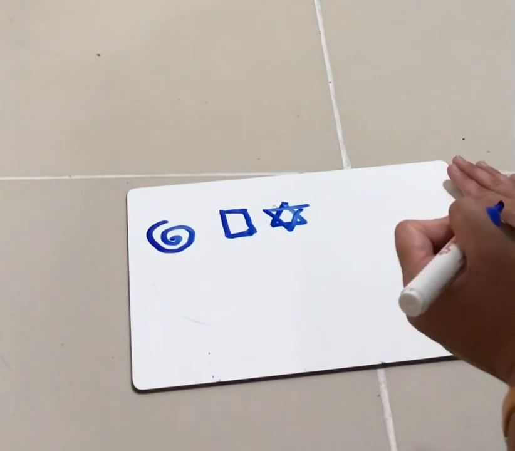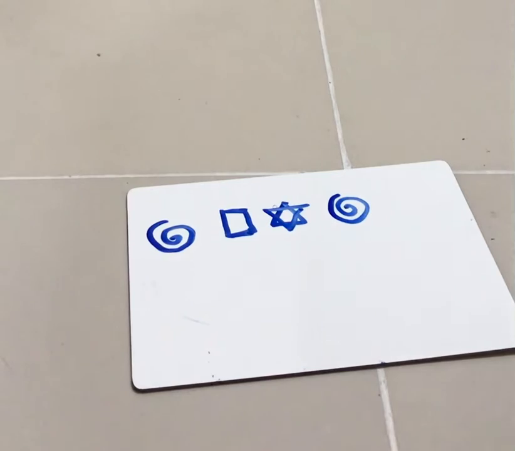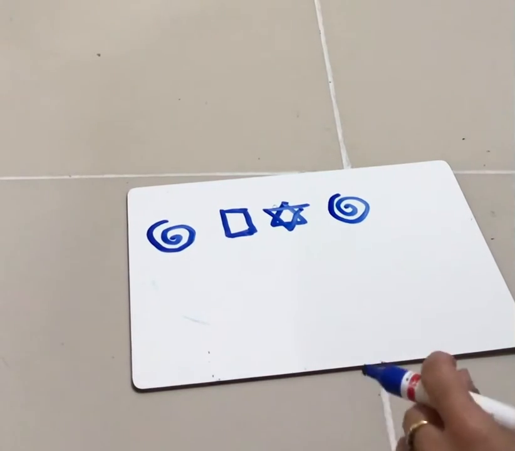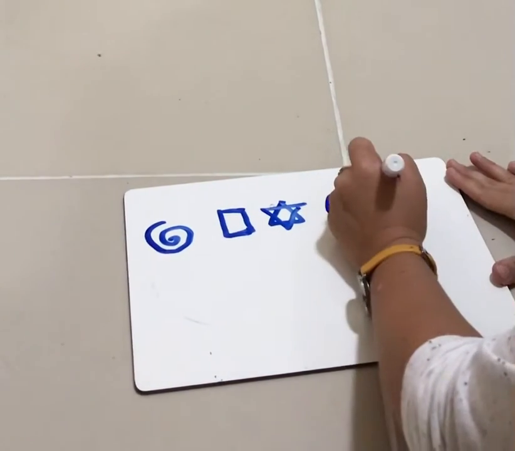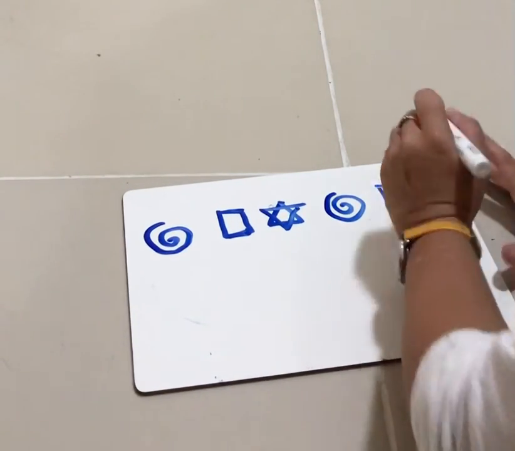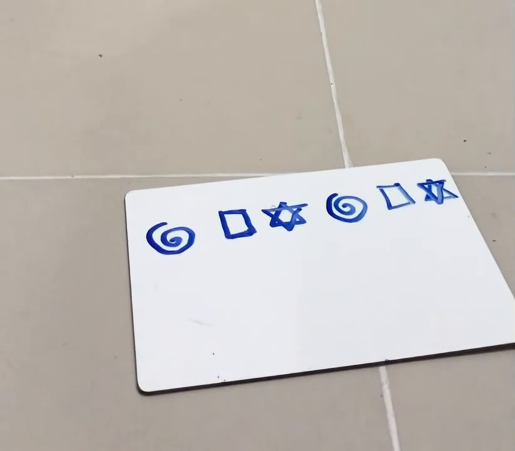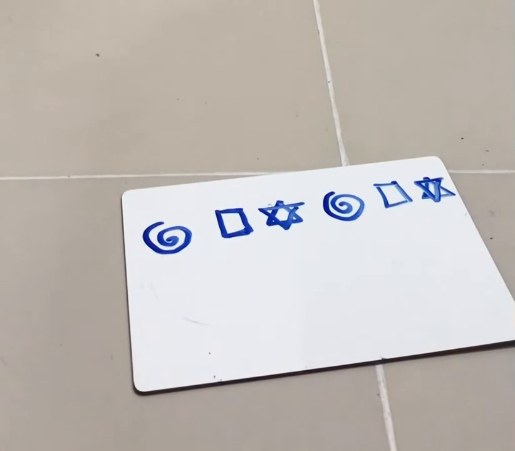And then I'm going to do a twirl again. So what two shapes come next? And I can already hear you all saying it's going to be the square with the star. So that is basically it for your lesson, okay? So you're just trying to spot what the pattern is and then carry it on for me.